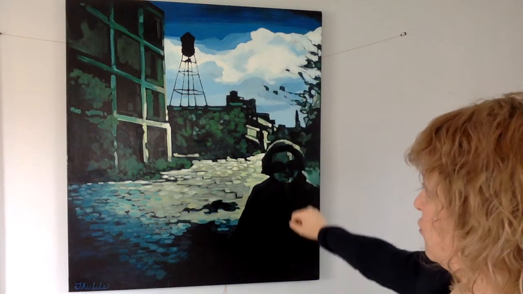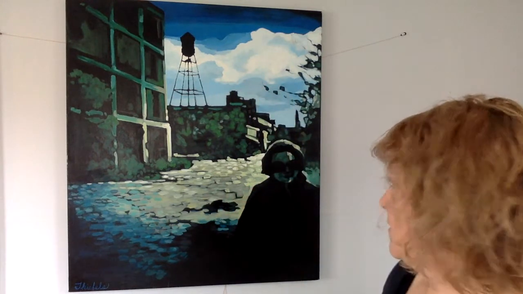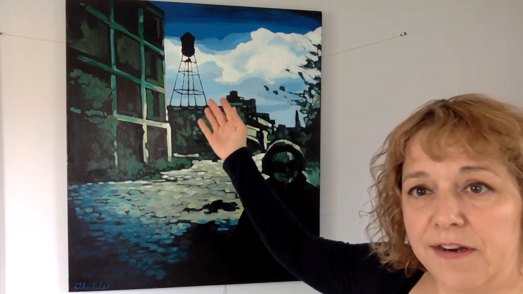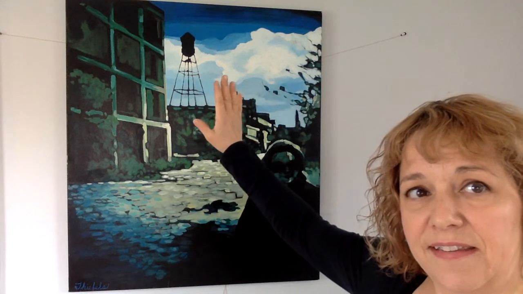This is a scene from Detroit. We went to the Packard plant one time. Mary took a photo of me and then later turned it into a painting. So these types of water towers are something you frequently see around the city. Anyway, the tower there, it's very dark and it's in front of a very light area.